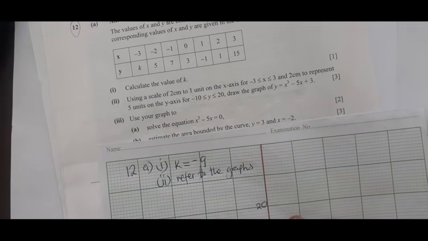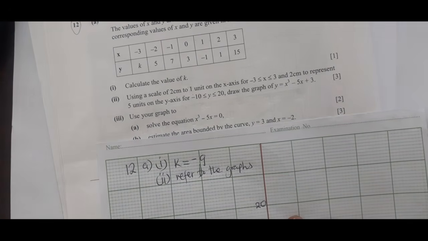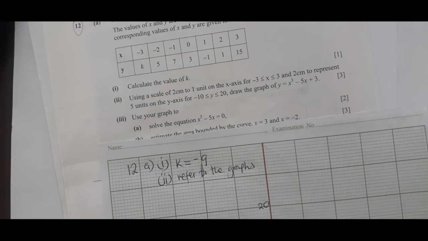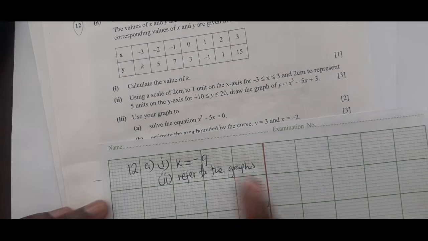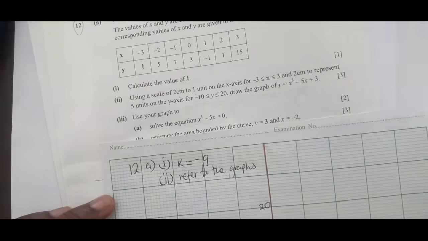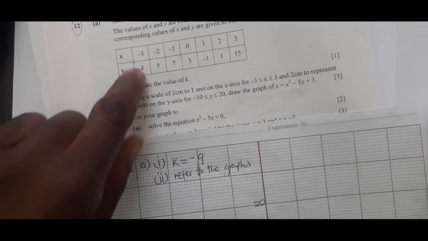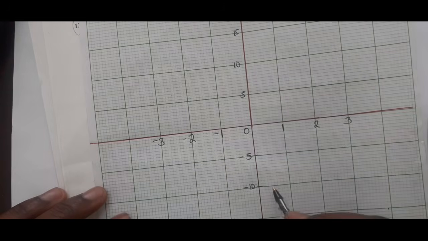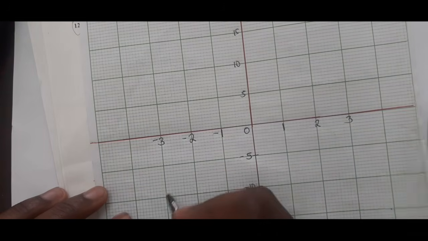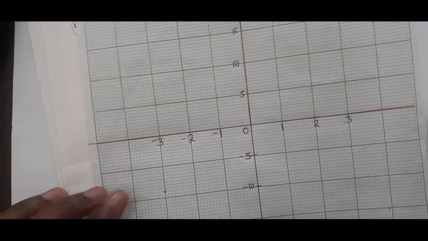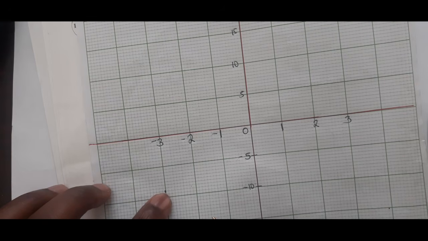Now we begin to plot these points. The first one is negative 3, negative 9, which is k. So where do we have that? It's this point here.